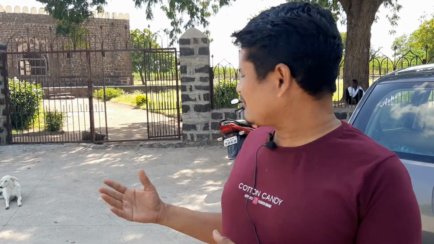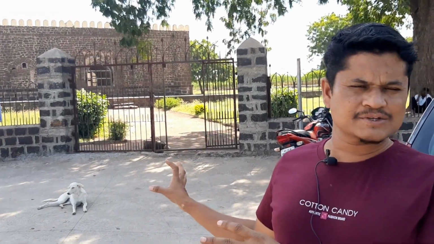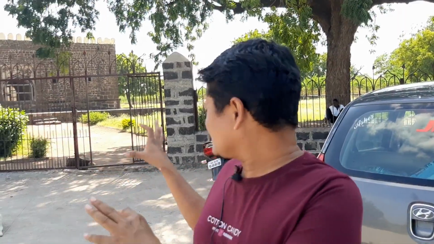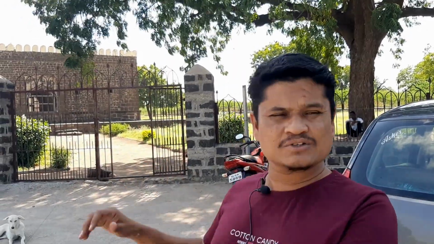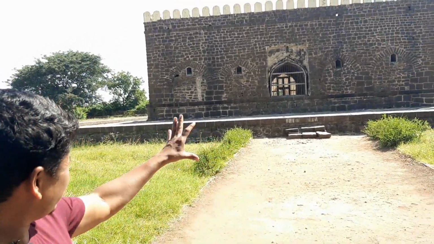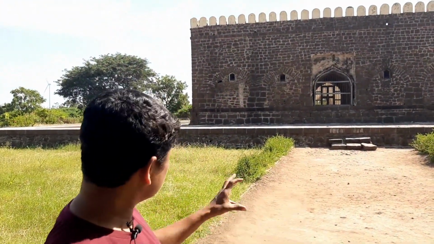I am here at a beautiful place called Kumatagi, which is located 10 kilometers east of Bijapur on the way towards Gulbarga and Sindhgi. This is the monument where I am, which is supposed to be the summer resort of Muhammad Ali Adilshah. It was built during the rule of Muhammad Ali Adilshah, who ruled from 1627 to 1656.